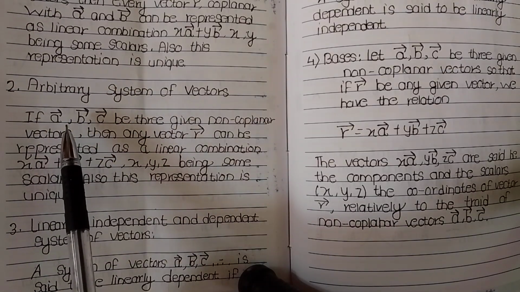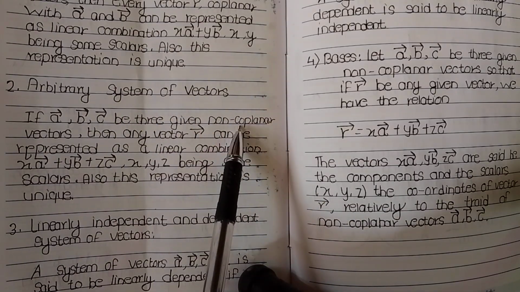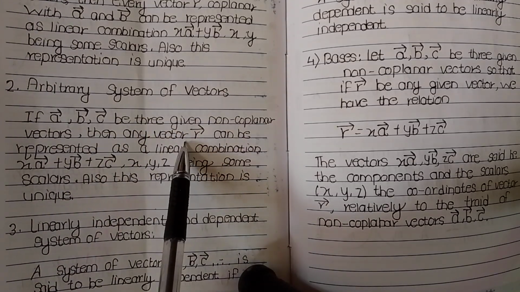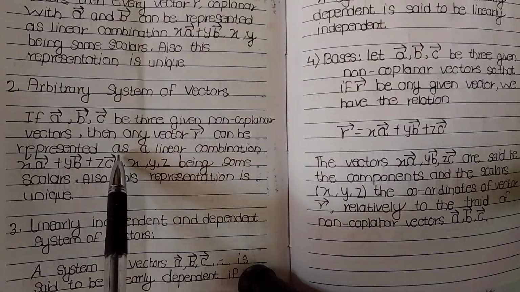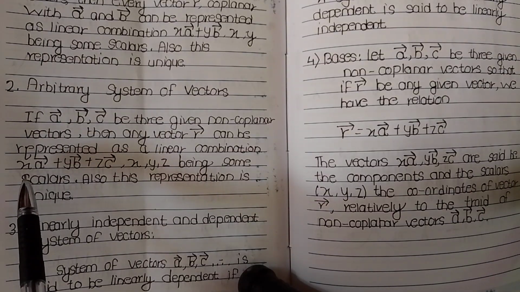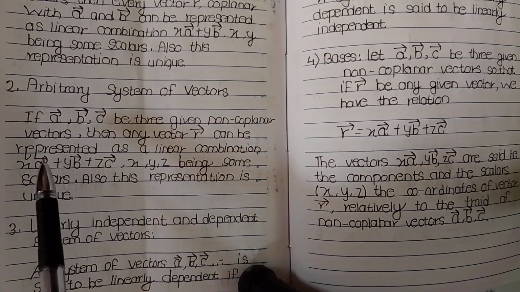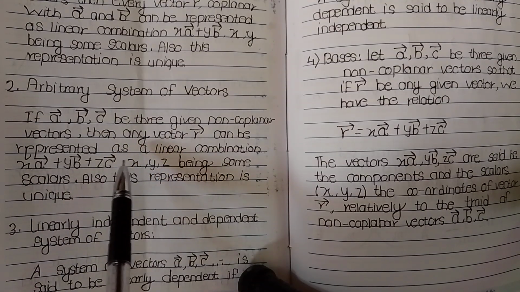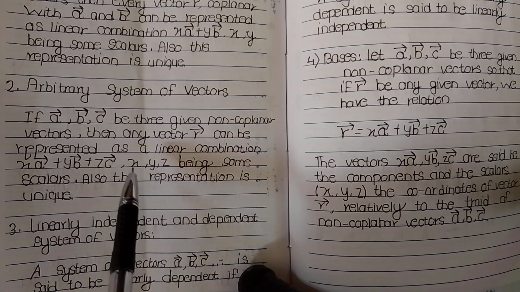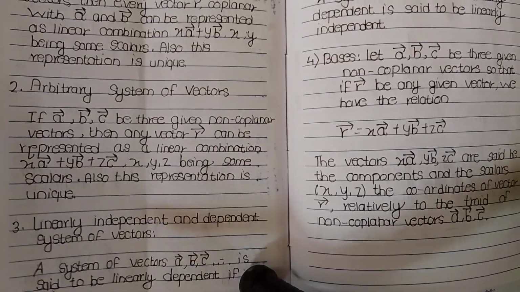If A vector, B vector, C vector be three given non-coplanar vectors, then any vector R vector can be represented as a linear combination X A vector plus Y B vector plus Z C vector, where X, Y, Z being some scalars, and this representation is also unique. Okay, you have to remember this.